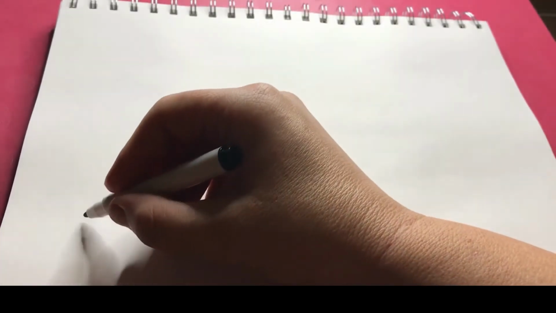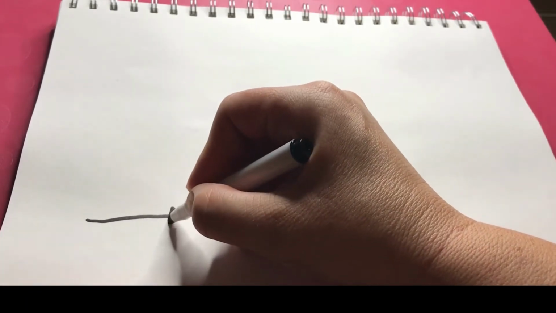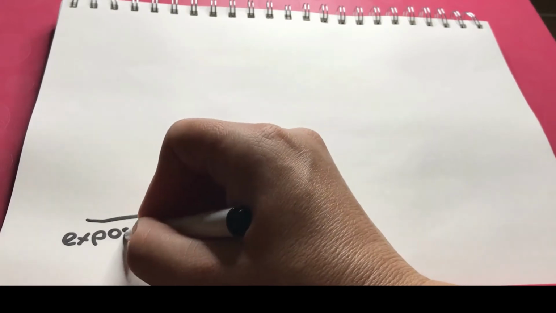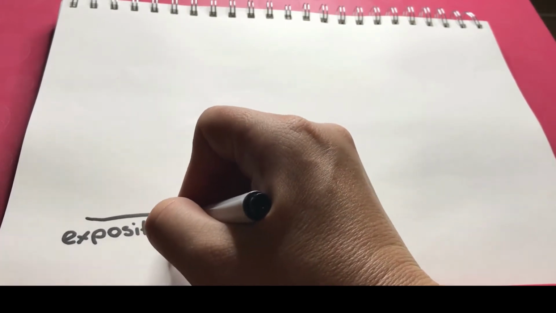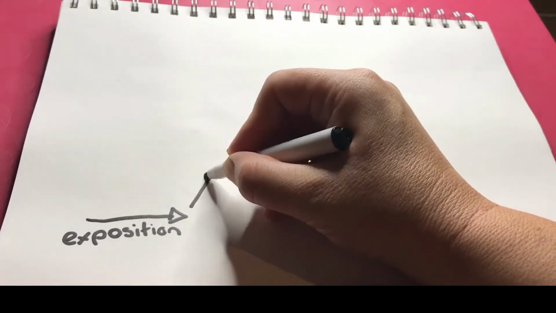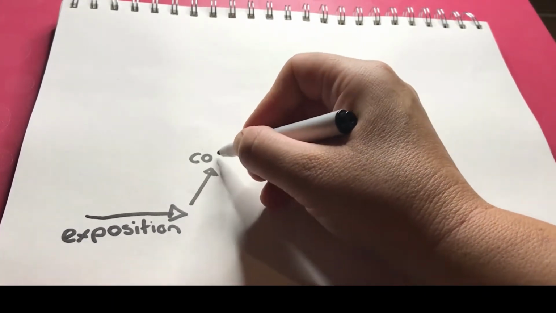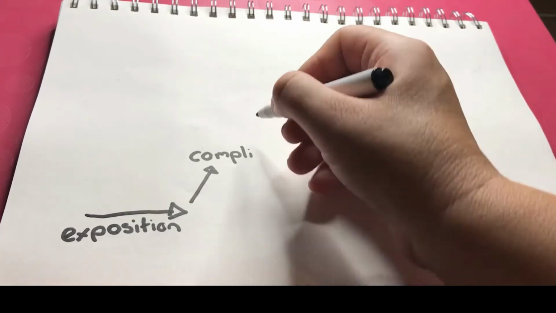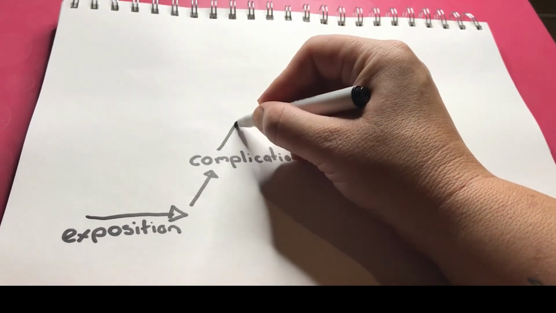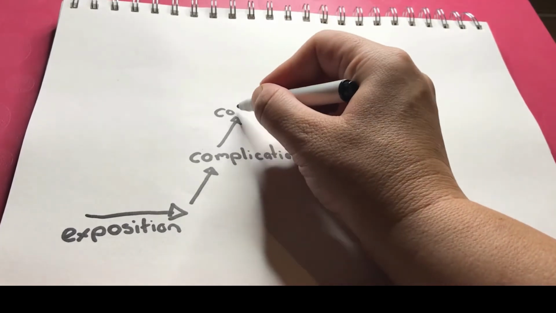Let's look at the basic structure of a story. Of course, there can be different types. Now here we start with the exposition, where you get to know the characters, the setting, what's happening. Then you get your first complication, the first problem, something that needs to be overcome or sorted out. This usually leads to a second complication.